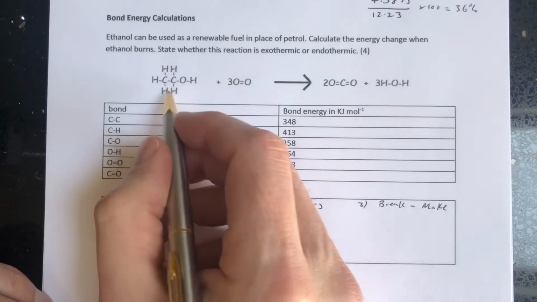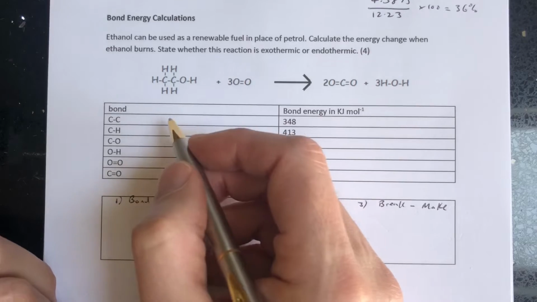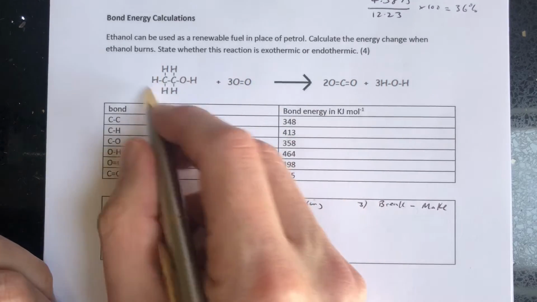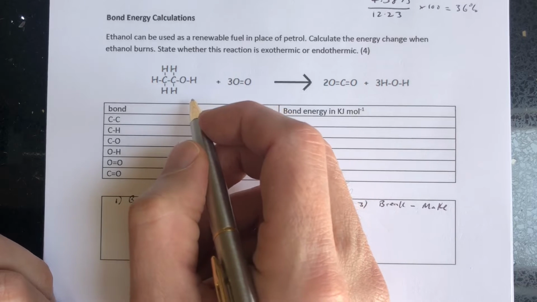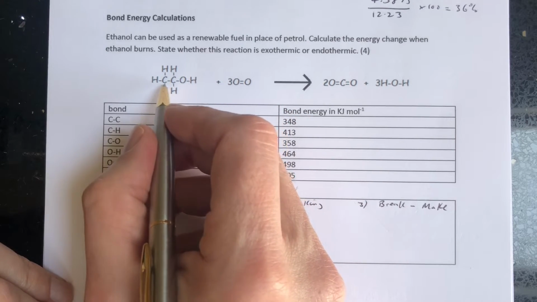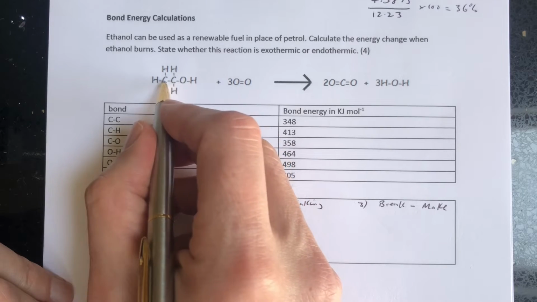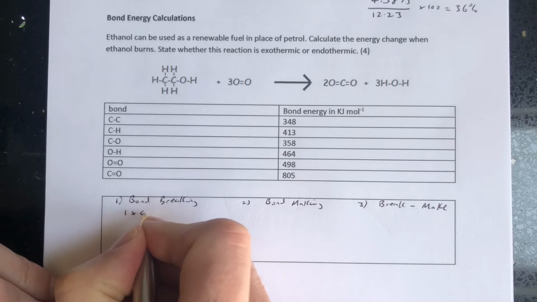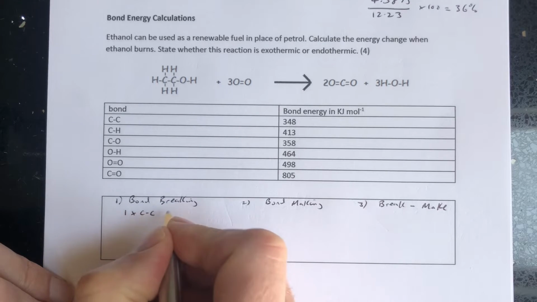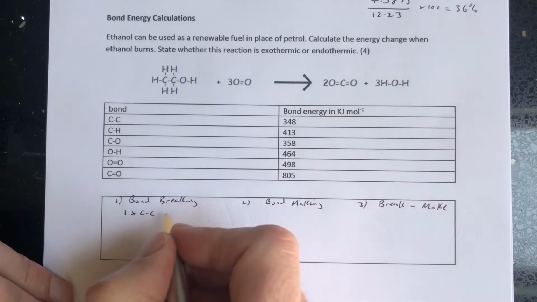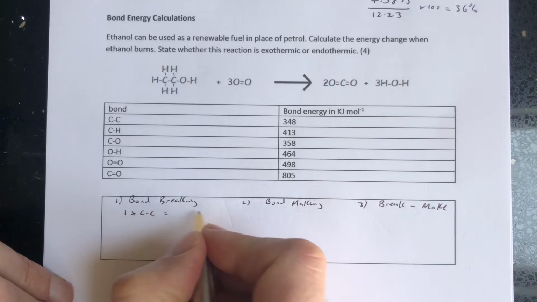So first off, breaking. Now it's quite easy, well I say quite easy, comparatively easy, because we've got diagrams of the structures of these molecules here. So the first thing we have to do is work out what bonds need to be broken. To start with, we've got 1 carbon-carbon bond there. So we've got 1 times carbon-carbon. We look at the bond energy needed to break one of those bonds, it's 348.